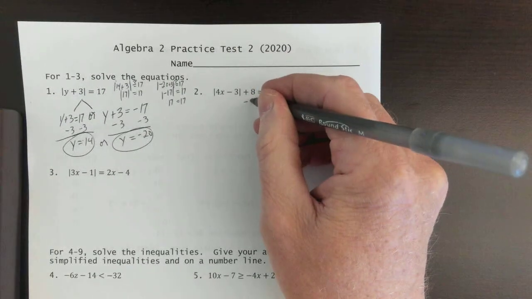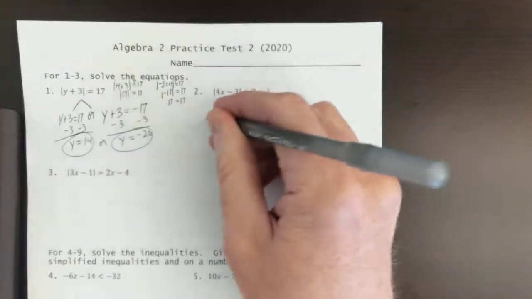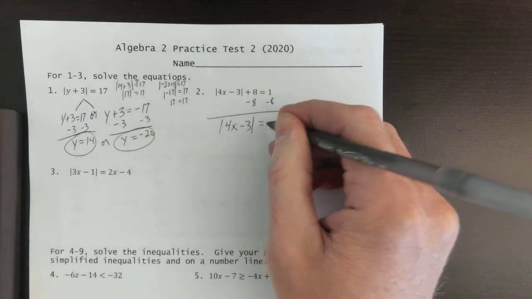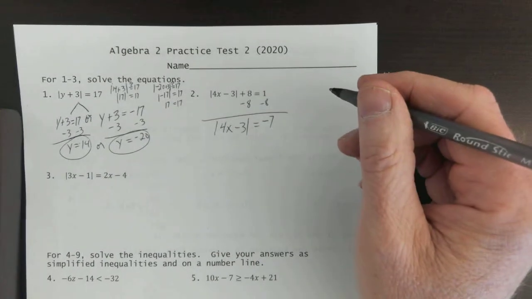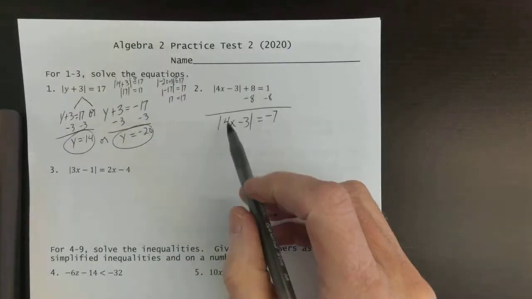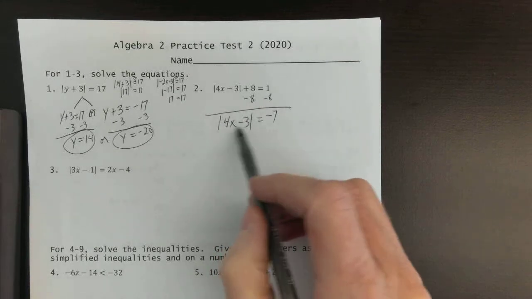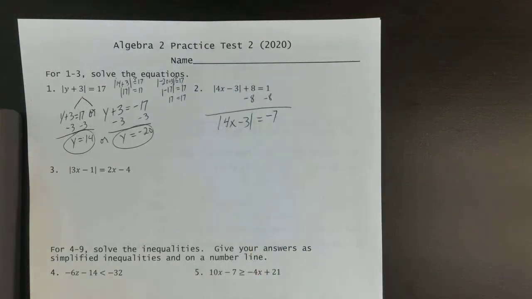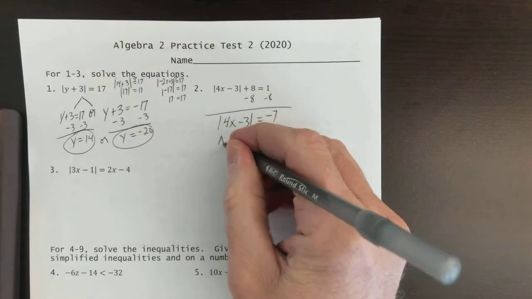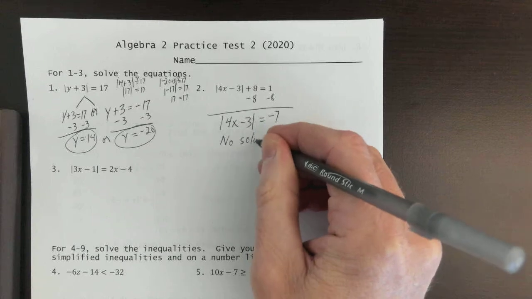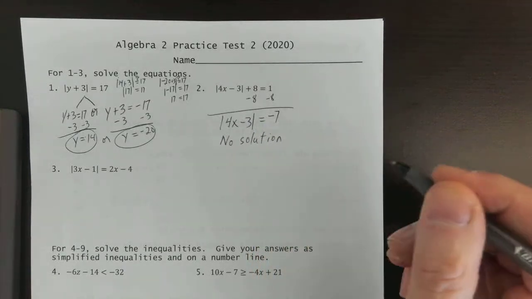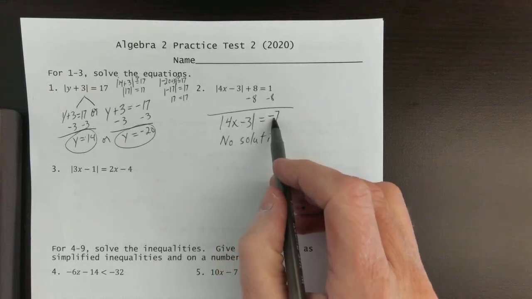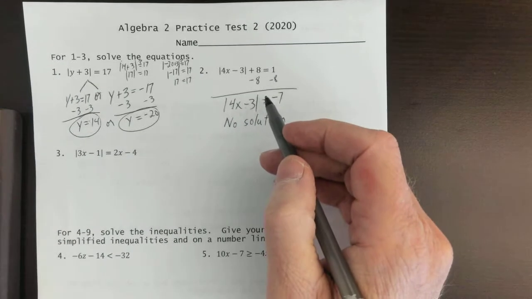And this one, I'm going to subtract 8 from both sides, and I have the absolute value of 4x minus 3 equals negative 7. And boy, as I look at this, when I take the absolute value of something, it will never be a negative number. So there is no solution to this equation. So I'm just going to stop there. But when I see absolute values isolated and it equals a negative number, there's no solution.